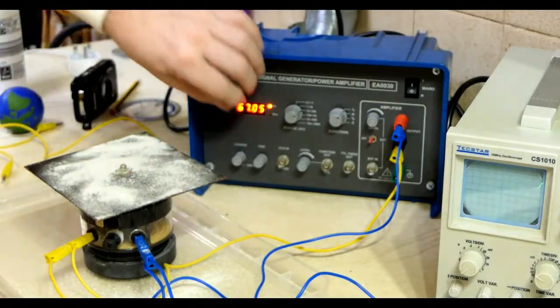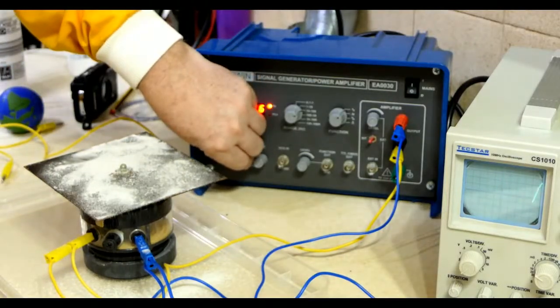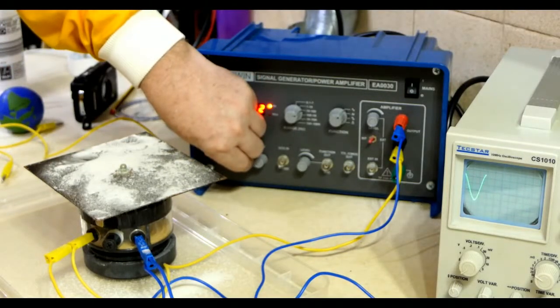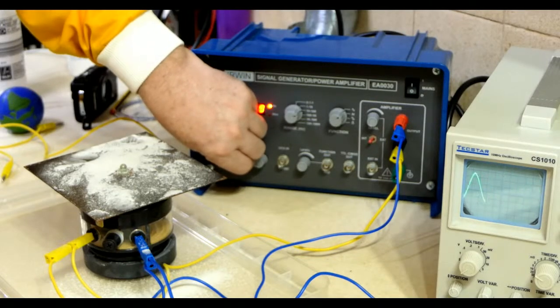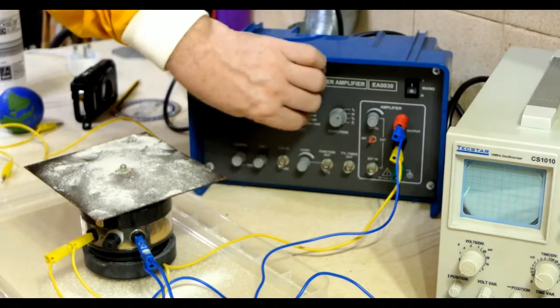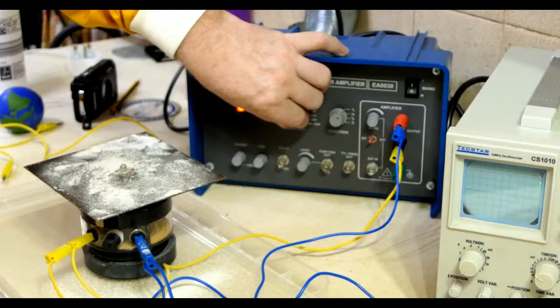As I change the frequency, suddenly something happens at a particular frequency. Right, let's try it.